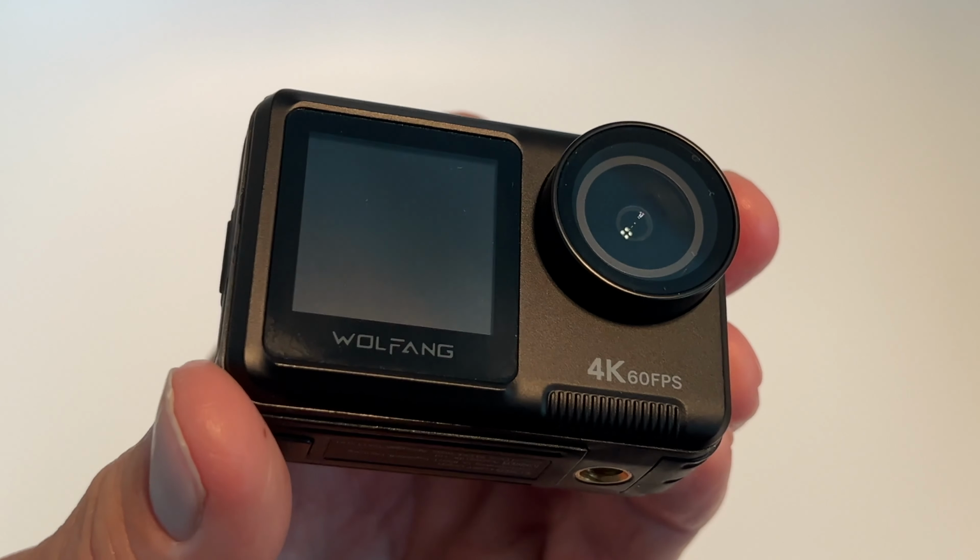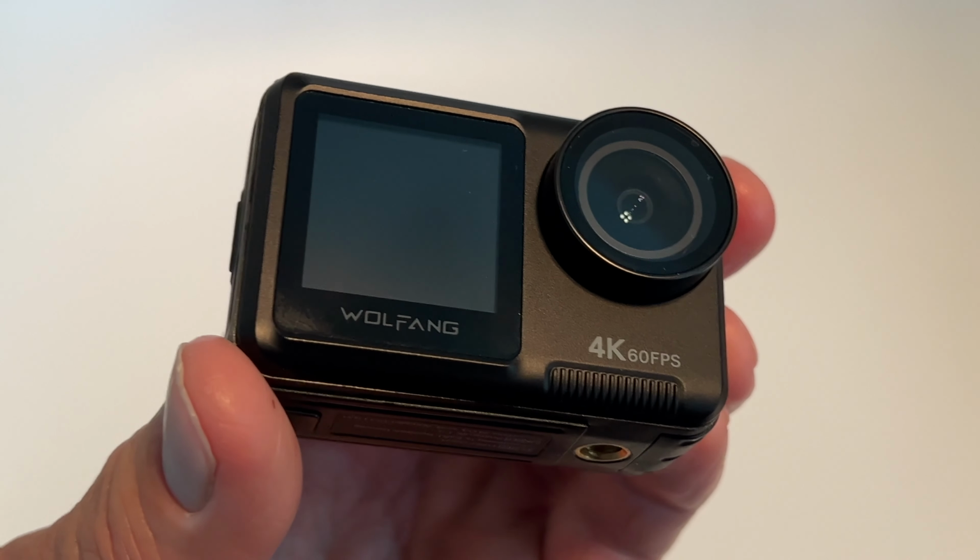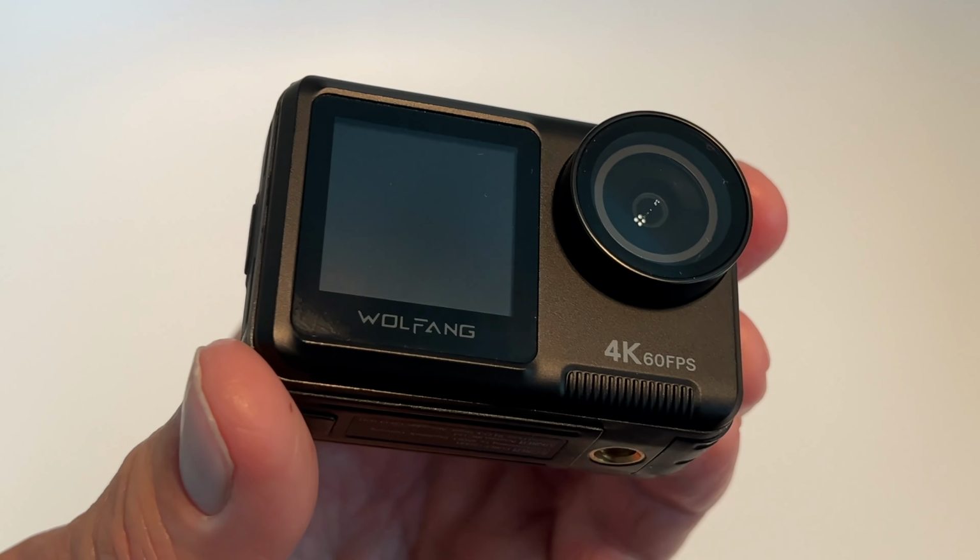All right, in this video, I'm going to show you how to change the date and time on your WOLFANG 4K 60 frames per second action camera. First of all, we got to turn her on. Bam, Bob's your uncle. Now we got to go to settings. We're going to hit this universal settings down in the right-hand corner. We're going to go to this settings, hit it, and then we've got to slide to date and time.